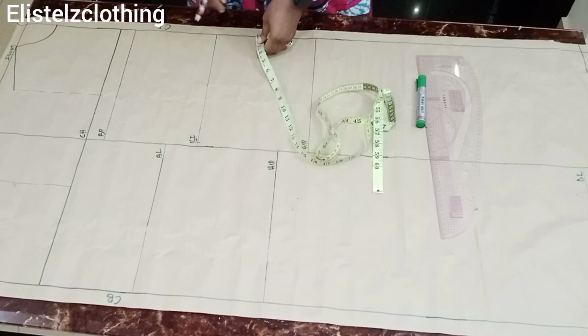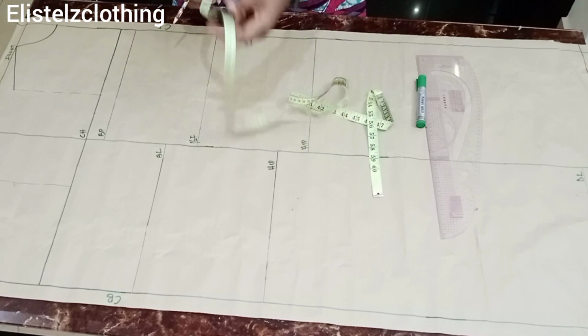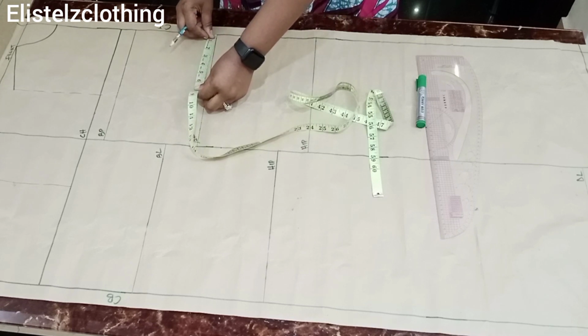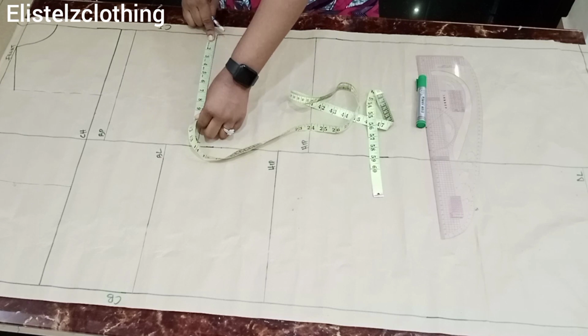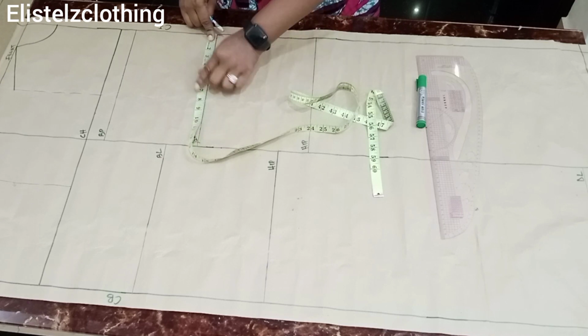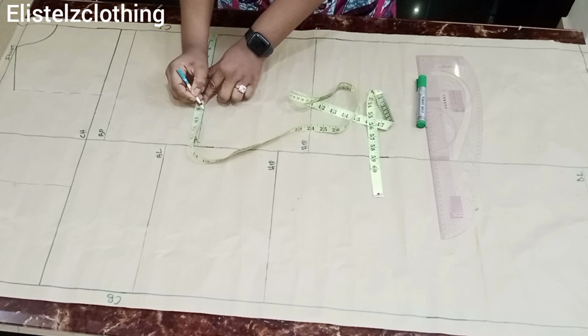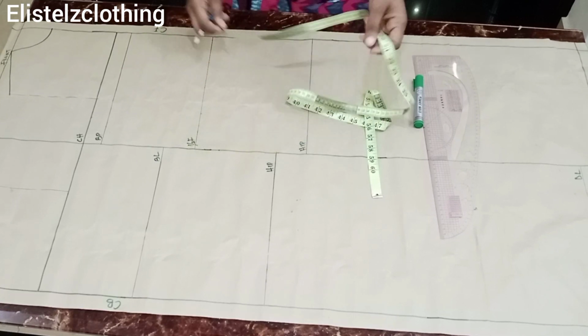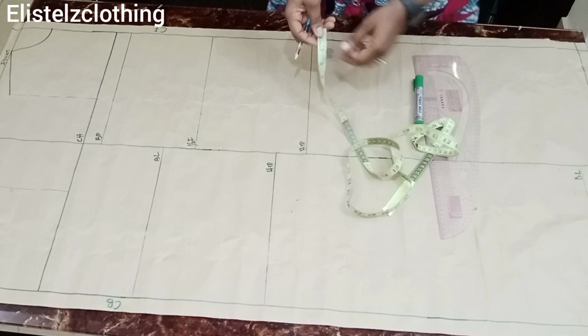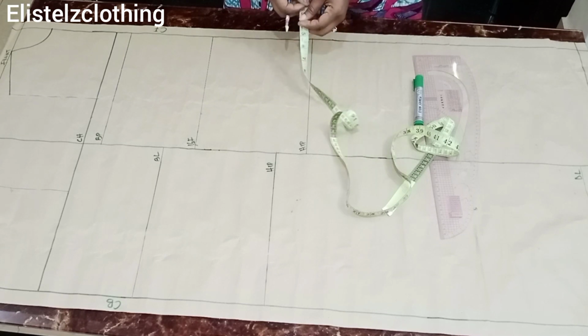Now we'll come down to the waist. The waist round we're working with is 36. 36 divided by 4 will give us 9 inches. I have my tape also from the center front, and we'll go inwards like so, and I'll mark my 9 inches. All right, so the hip we're working with is 44.